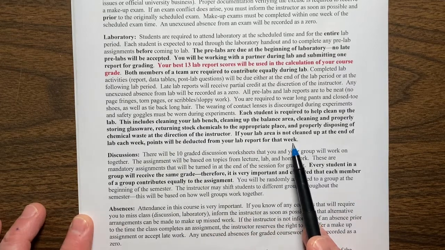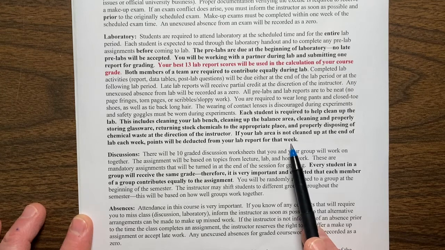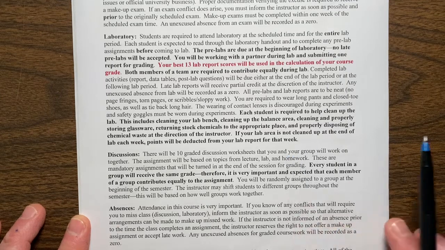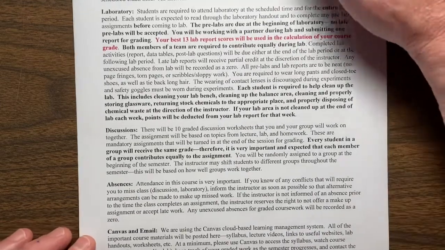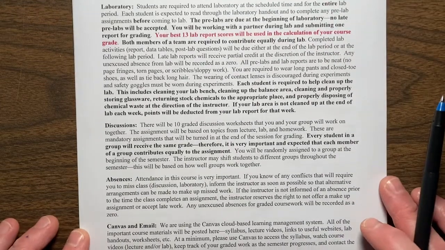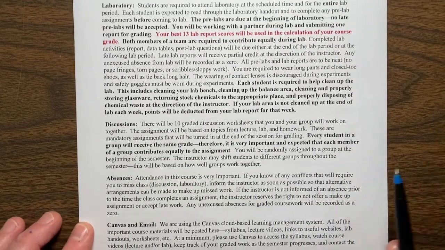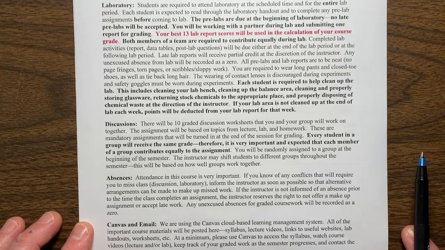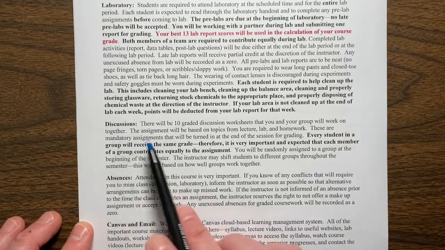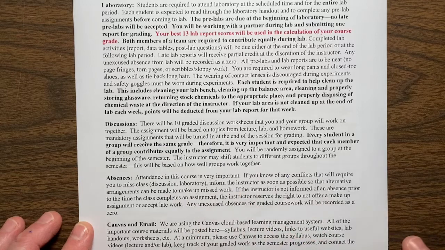Again, if you don't clean up at the end of your lab, I will take points away from your report because that means I have to do it, and I will not be happy about that. So make sure that you don't rush out of lab without cleaning up your bench. I will remind you many times about this, so just get used to my hounding you about all this. Discussions, there are going to be 10 graded discussion worksheets.